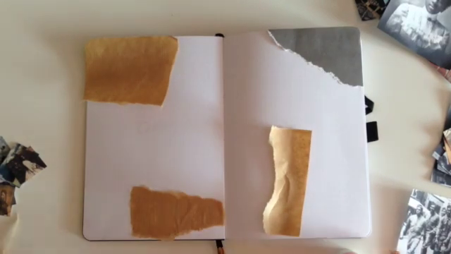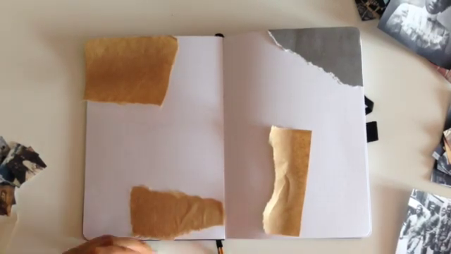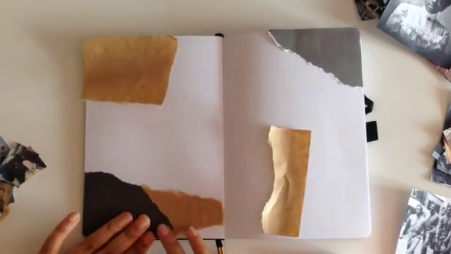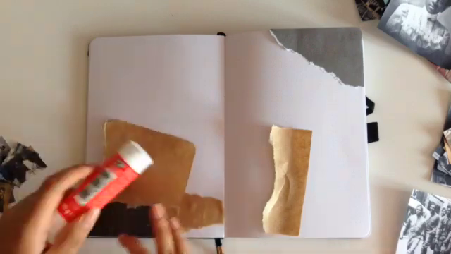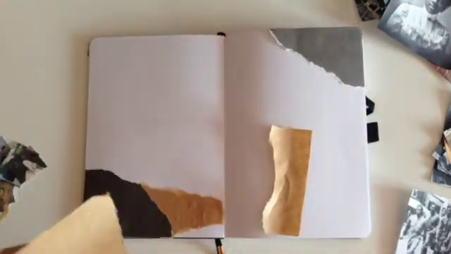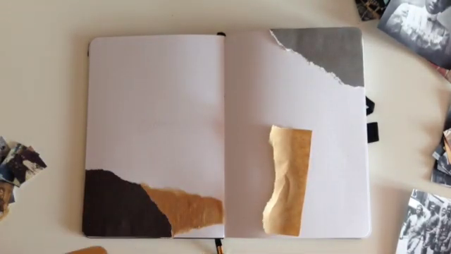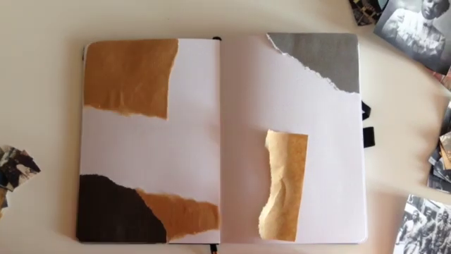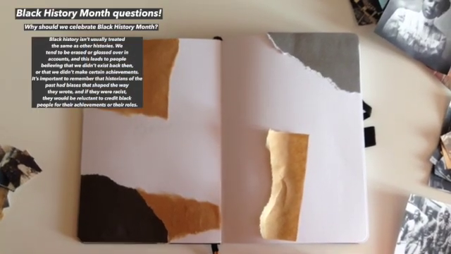So for my cover page, I got some black and some grey paper, along with my brown paper that I used in my previous spread, and I decided to make a kind of scrapbooky feel almost with them. So I've ripped them up a bit and I've glued them in, mostly in the corners.